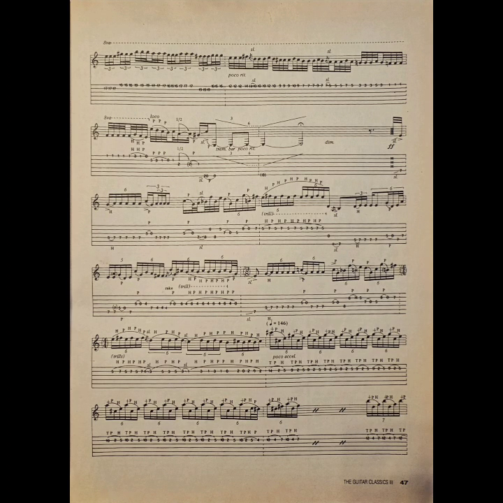Here's the second phrase in E minor. And here's the third phrase, which returns to A minor and sets up the famous tap-on section to follow.